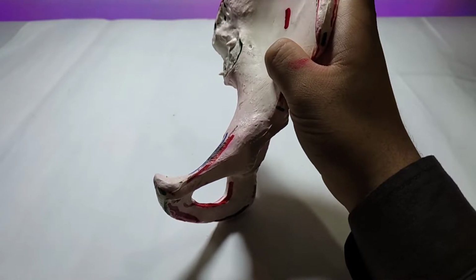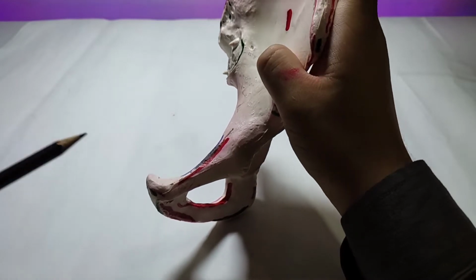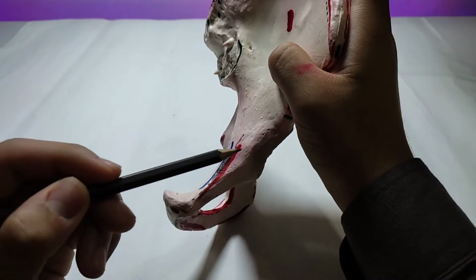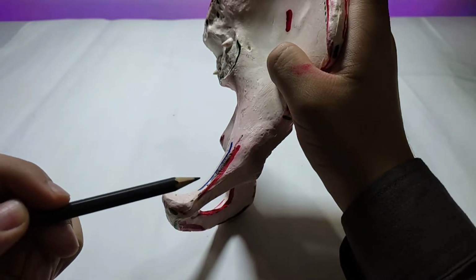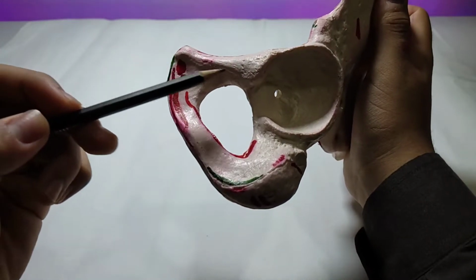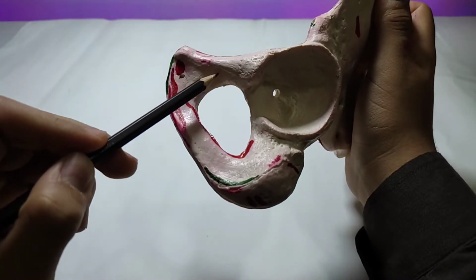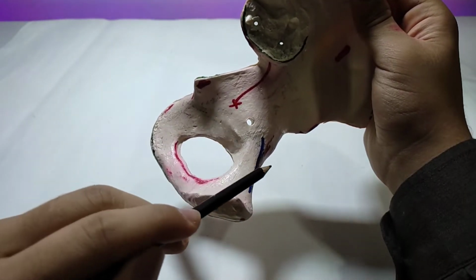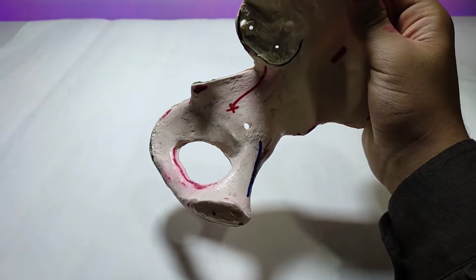The superior ramus also possesses three surfaces. Between the pectineal line and the anterior border, we have the pectineal surface right here. This is the pectineal surface. Between the anterior border and the inferior border, we have the obturator surface, and between the inferior border and the pectineal line, we have the pelvic surface.